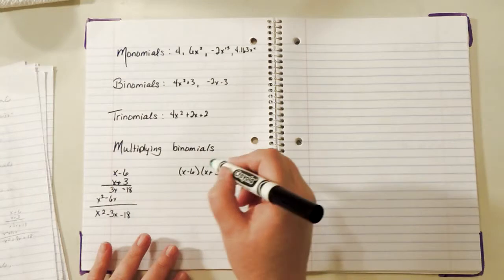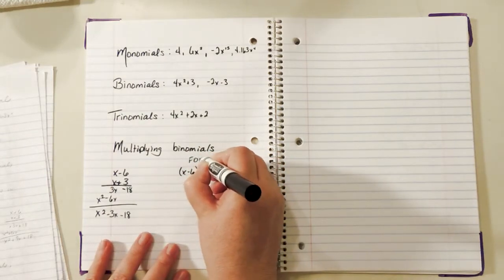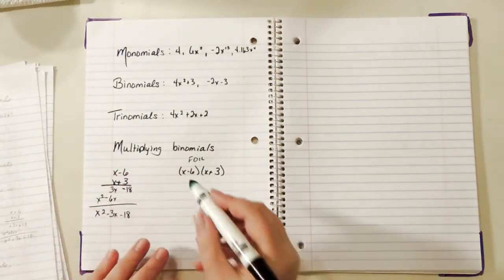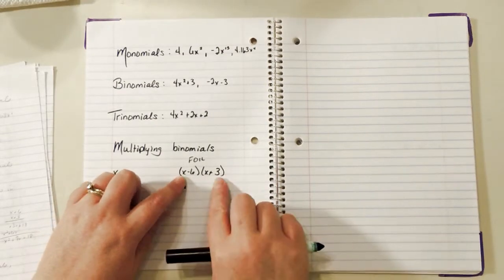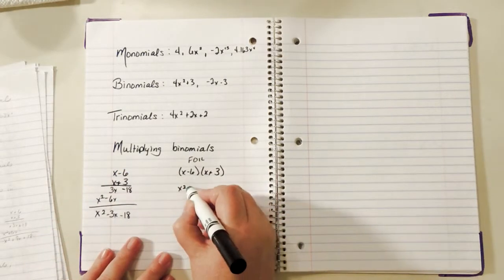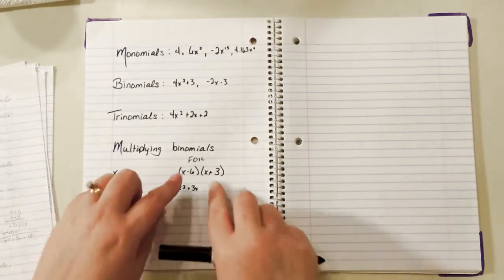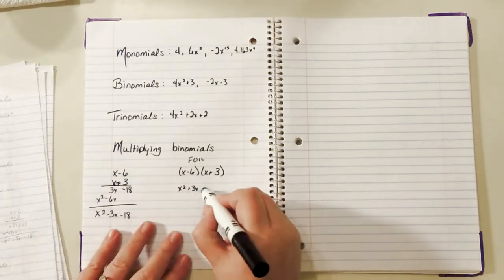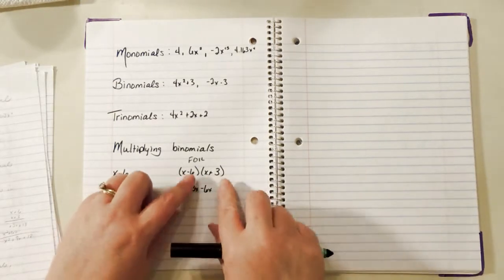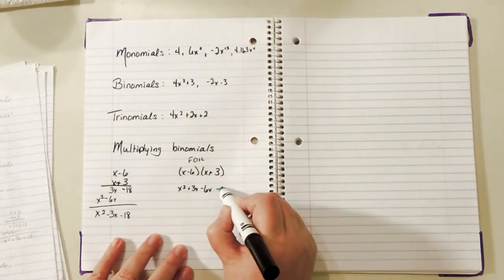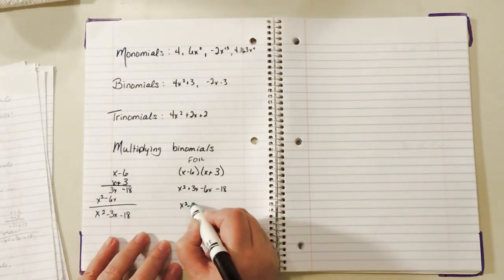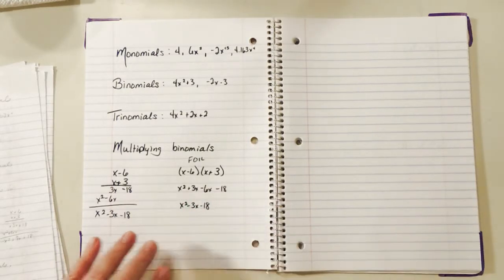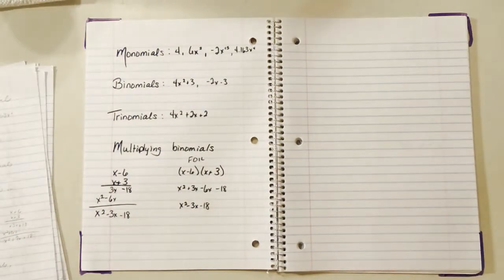Or we did it the FOIL way. So we multiply the firsts and we get x squared. We multiply the outers, which is 3x. We multiply the inners, which is negative 6x. And we multiply the lasts, which also equals x squared minus 3x minus 18. So when we multiply binomials, we end up with a trinomial.